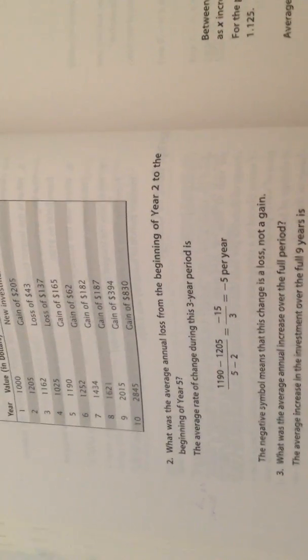When you subtract the new one, 1190, from the original, you get negative 15, and then the years are on the bottom. 5 minus 2 is 3, and then you divide negative 15 by 3, you get negative 5 per year. It just shows there's a loss of money between those years, not gaining.